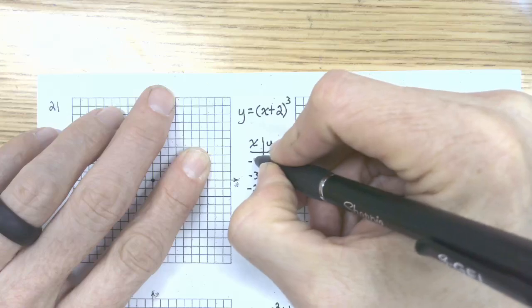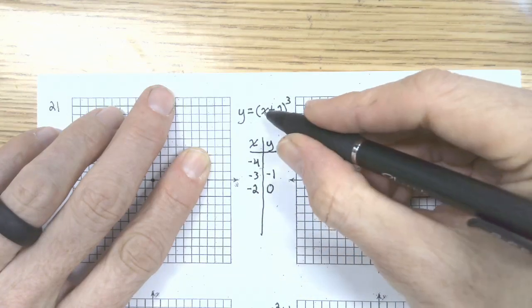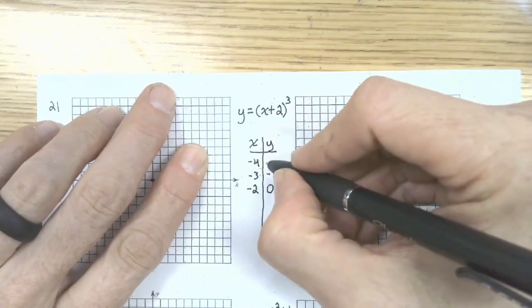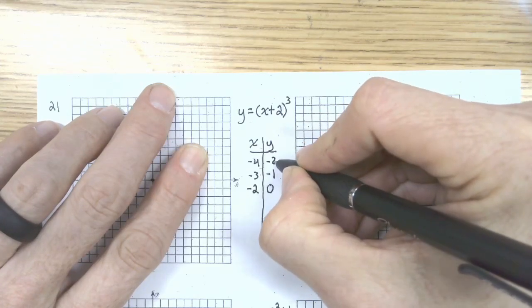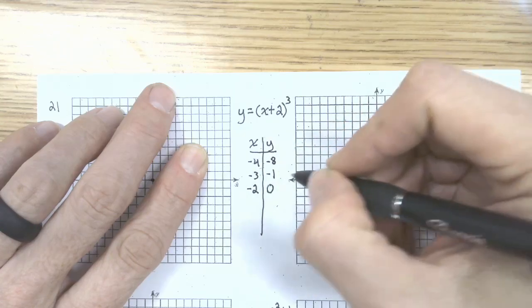Okay, so let's do negative 4. Let's do one more in that direction. Negative 4 plus 2 is negative 2. Negative 2 to the third power is negative 8. So you can see the numbers are rapidly going down in that direction.